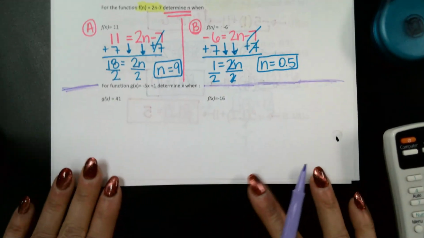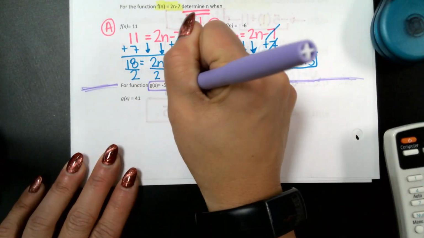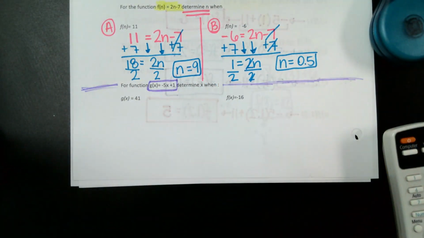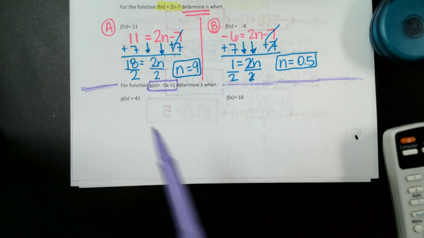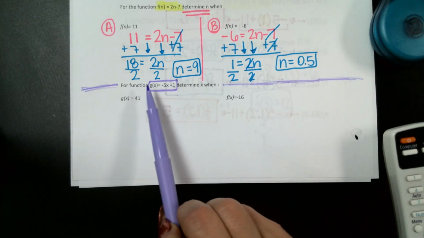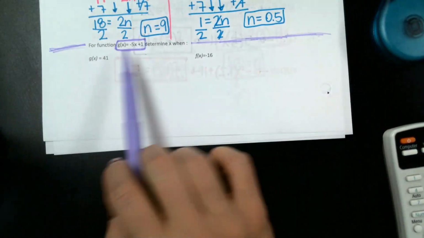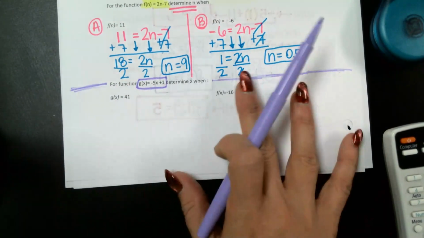All right, then down here at the bottom, just again, notice here's a new function. So this time we're using g of x equals -5x plus 1. I hope you guys notice that it's not f of x every time. I mean, we've had f of n, f of x, g of x. They all mean the same thing.